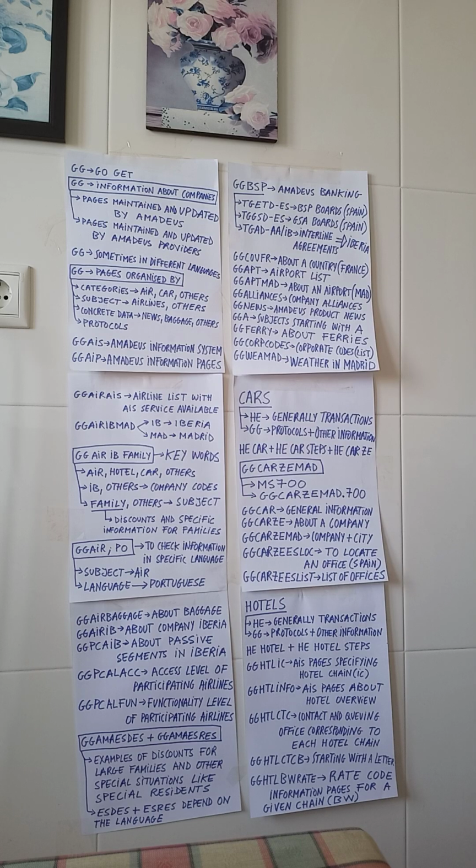Next example, GGCAR set E ES LOC has information on how to locate a specific car rental company in a country. We are also selecting our country of origin, which in this case is Spain.